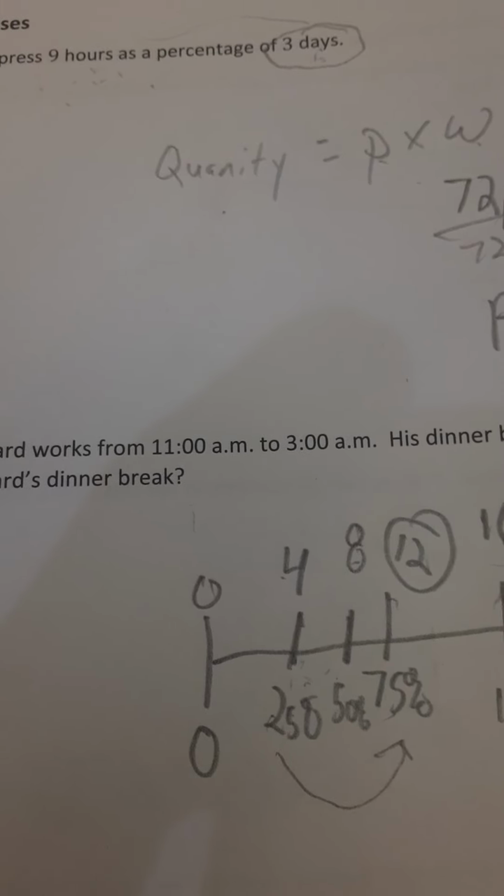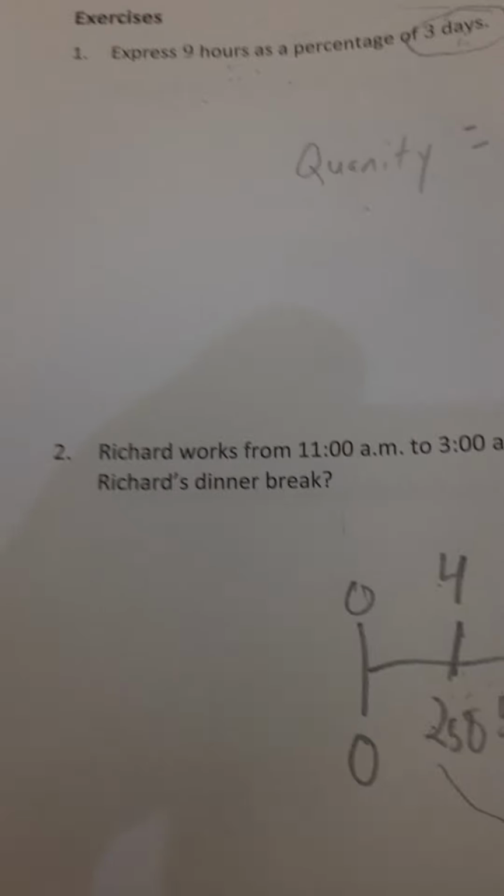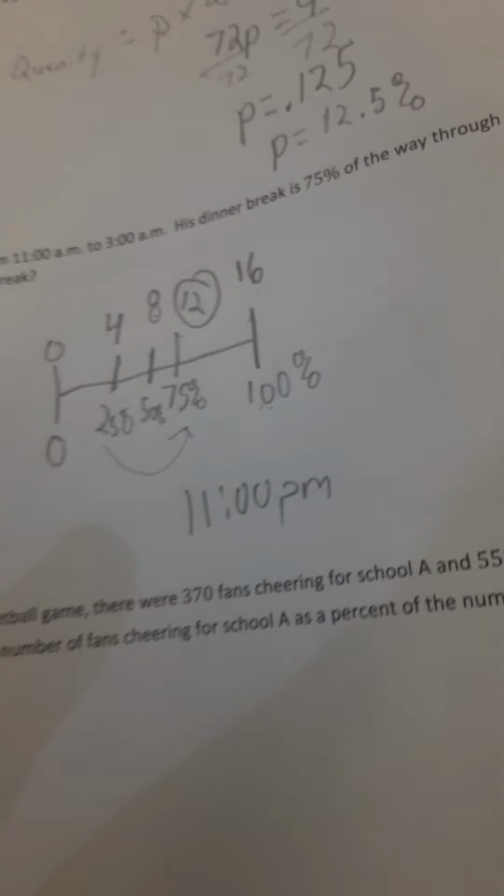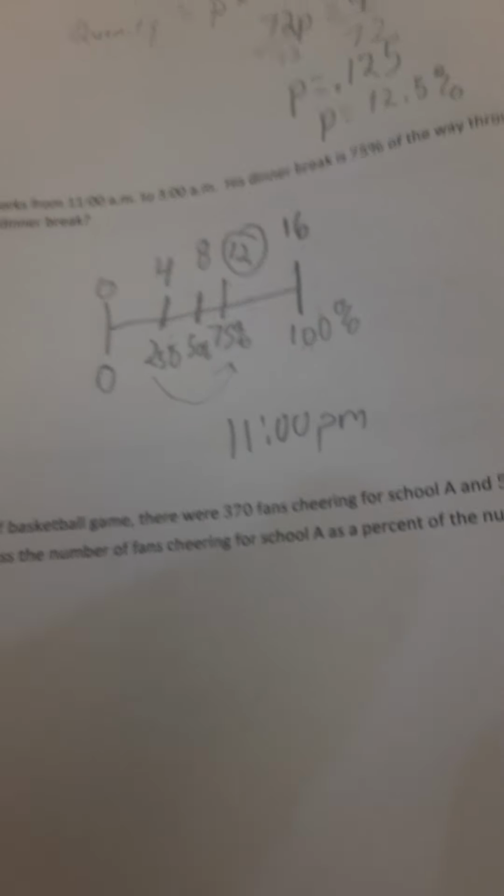So 12 hours from 11, add 12 hours would be 11 p.m. I don't know about you, but I don't like dinner then. I'm a 5 o'clock dinner kind of guy.